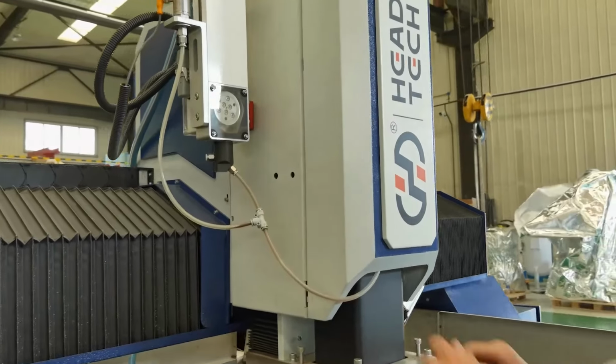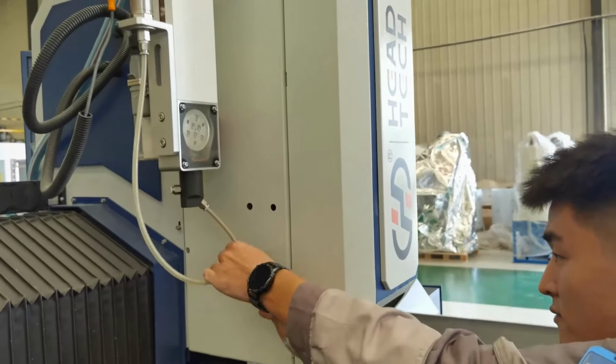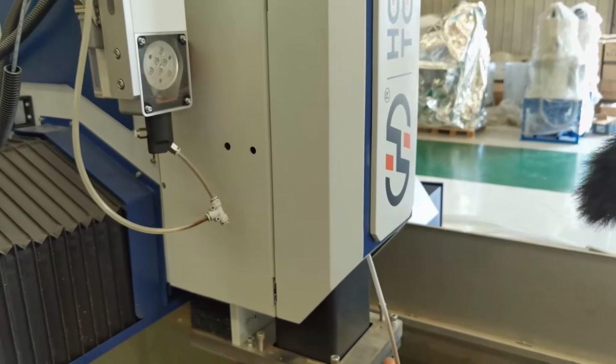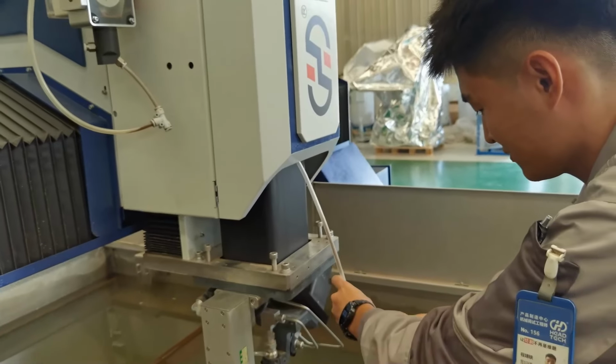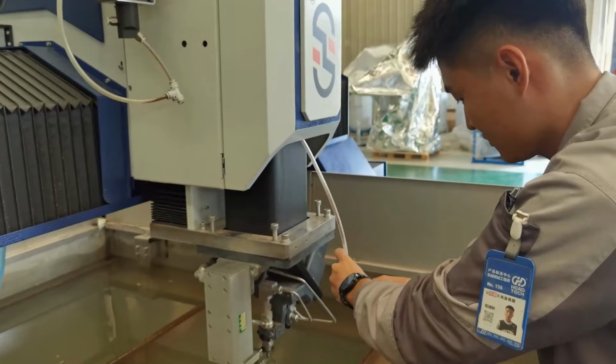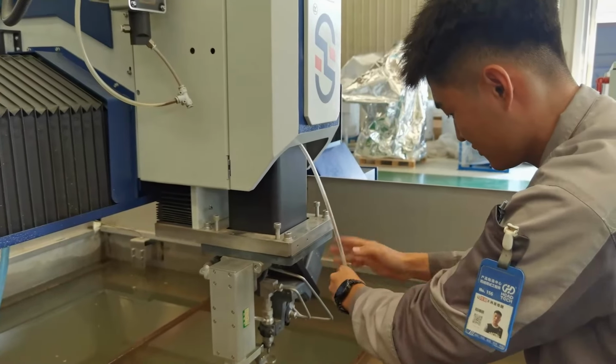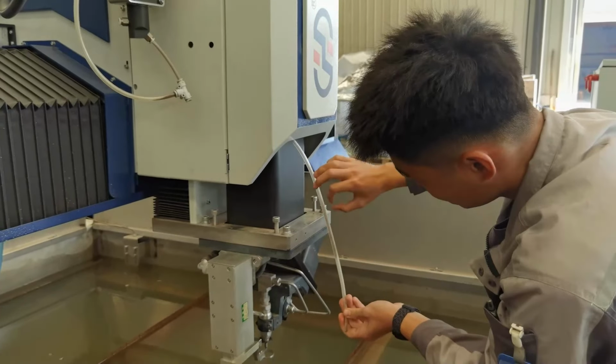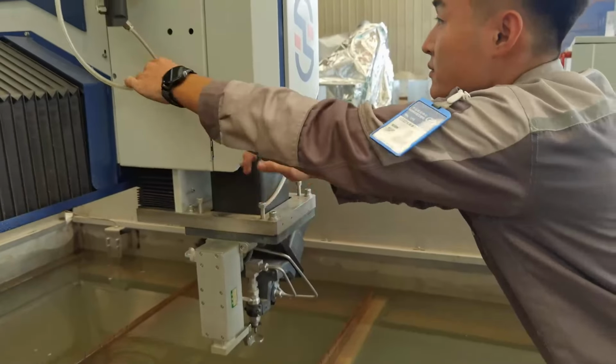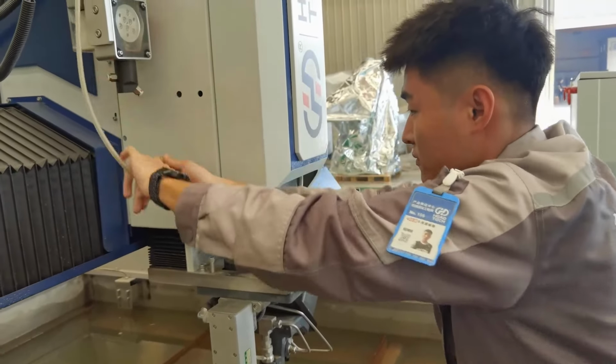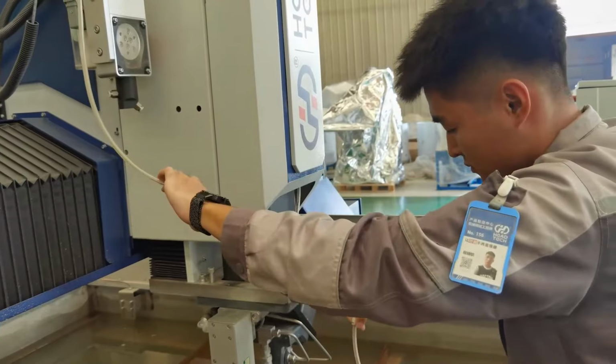Now how to solve this problem? Just clean the abrasive pipe, and then make all the pipe clean.